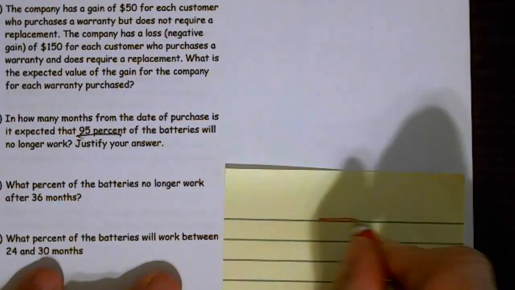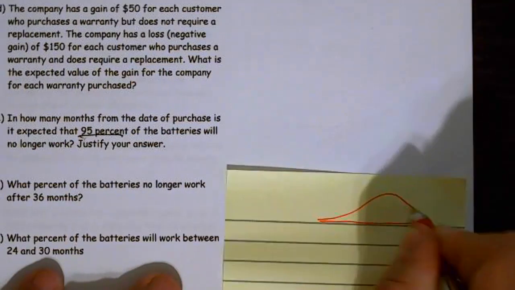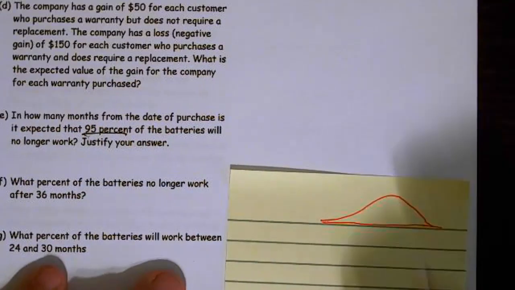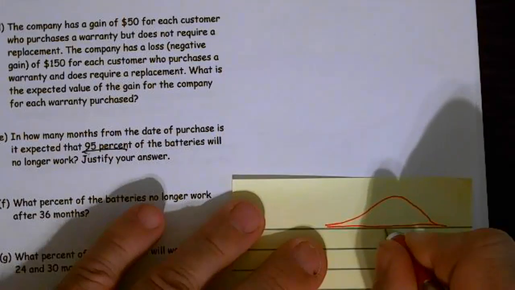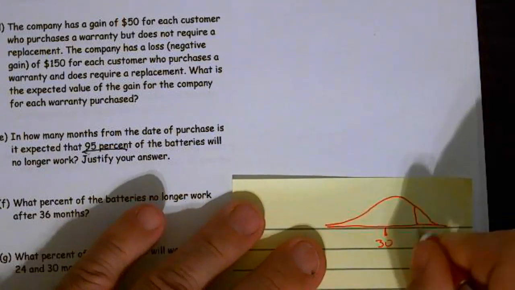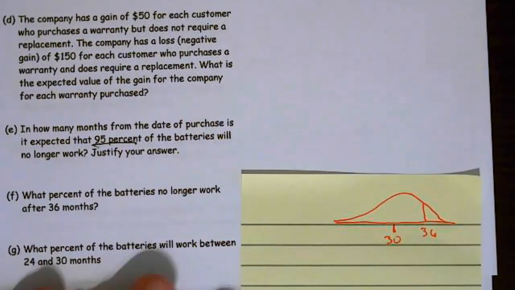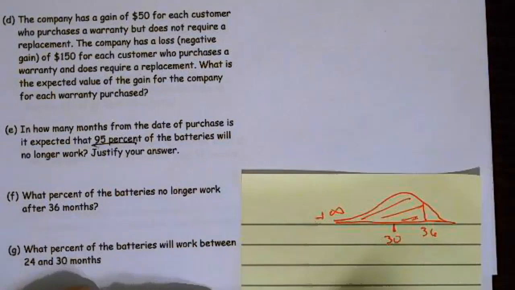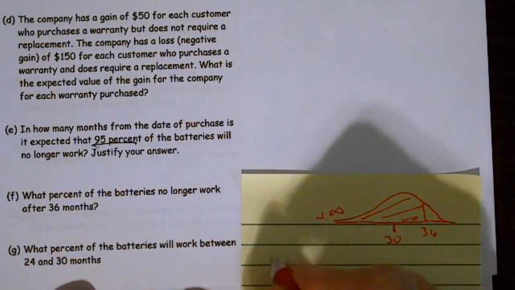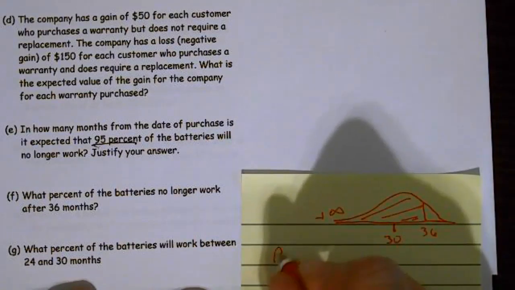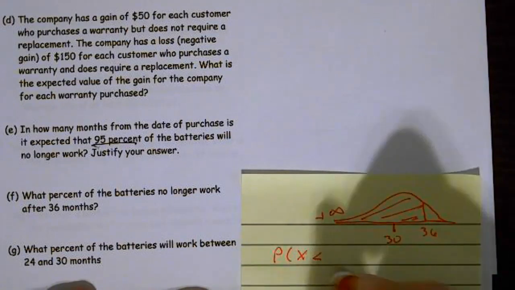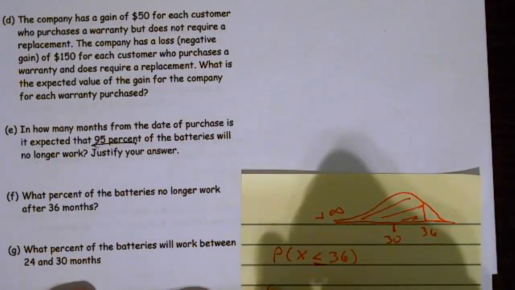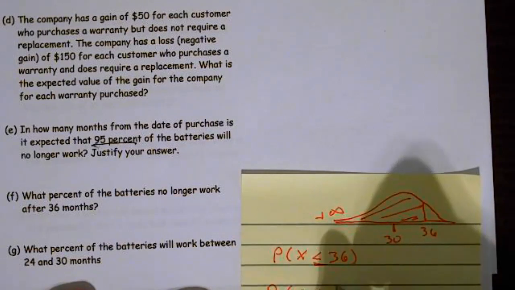So they're asking us for an area, and if they're asking for an area, it's going to be a norm CDF. So this right here is 30. They say what will no longer work, so I'm looking for this huge area right here. Since they asked for a percent, this is going to be a norm CDF. We want the probability that X is less than or equal to 36 months, which is the probability that Z is less than or equal to 36 minus 30 over 8.